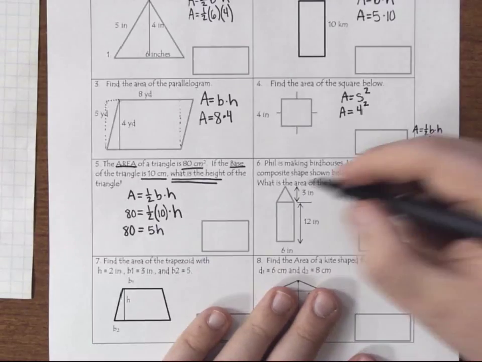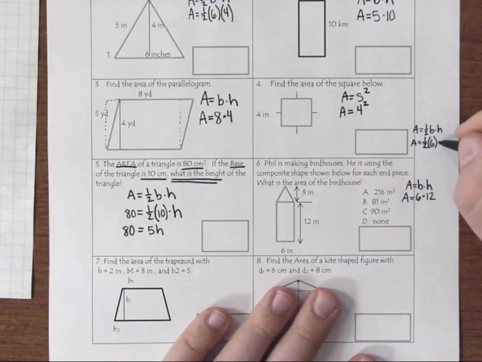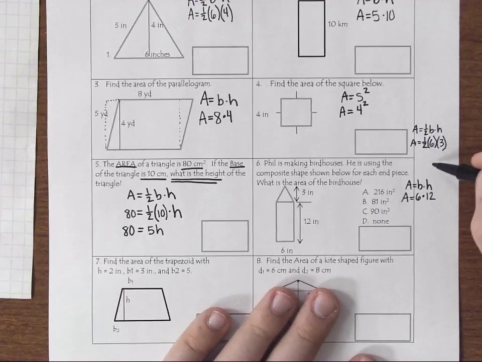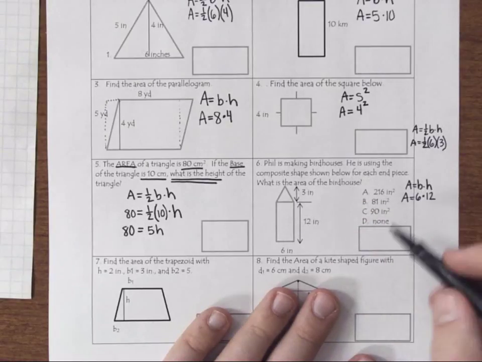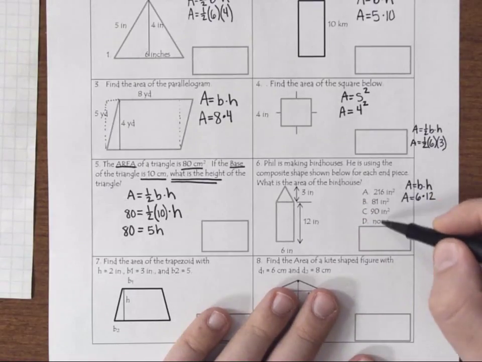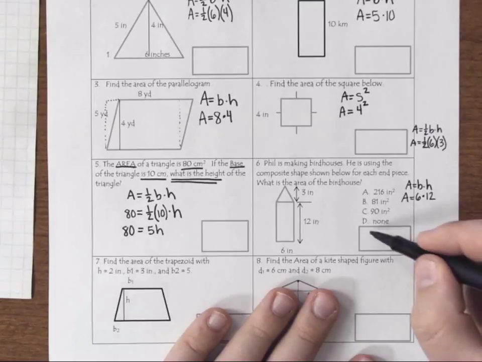And the height of my triangle is shown over here, which is 3. We need to simplify our expression to find the area of the triangle. Once you have simplified both of these formulas, you need to add them together to find the area of the composite shape and see which one it matches. And then put your answer in the box.